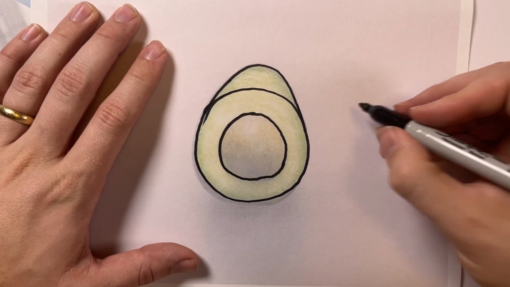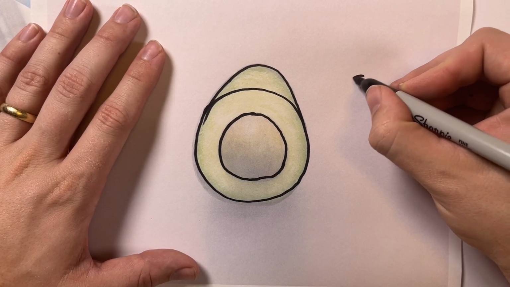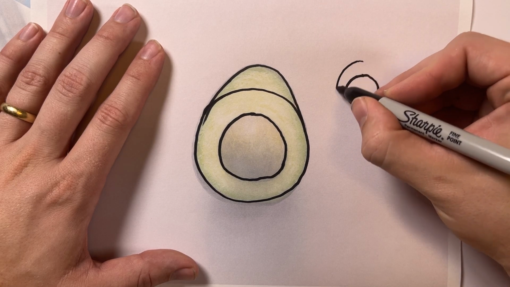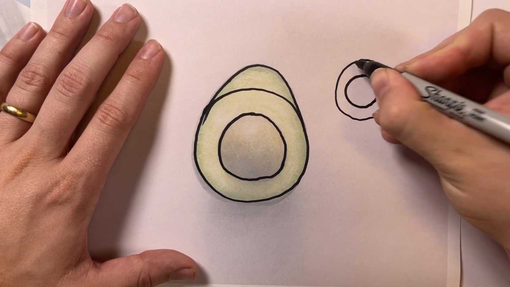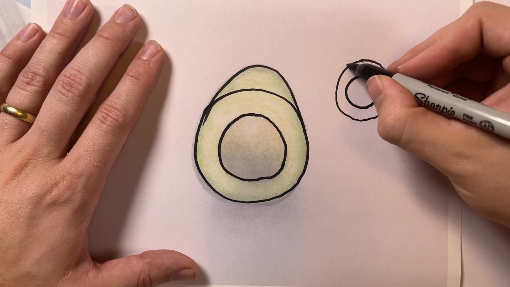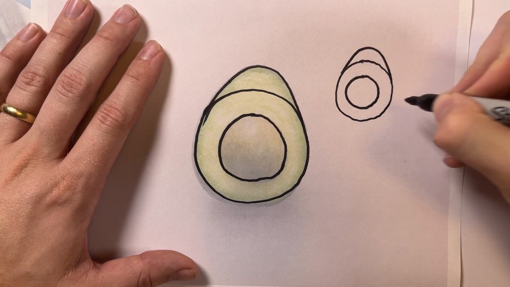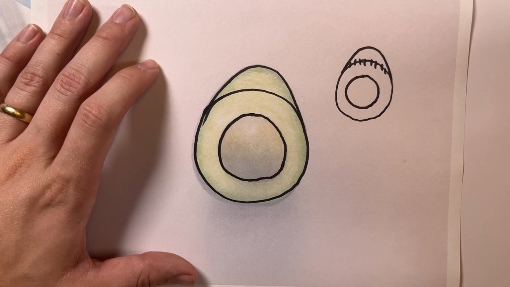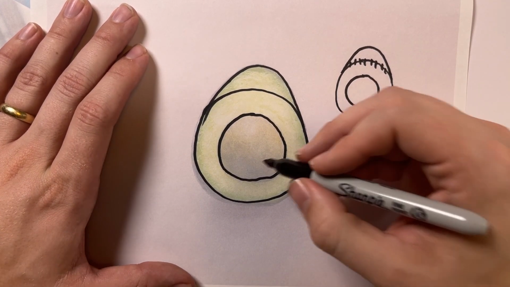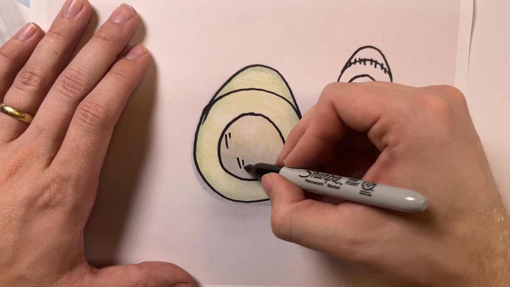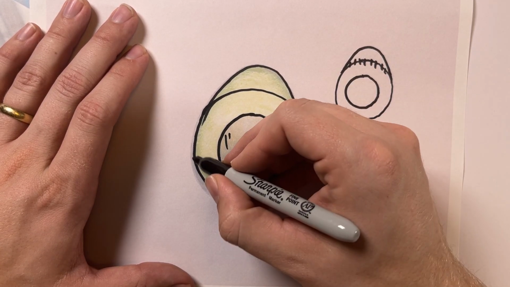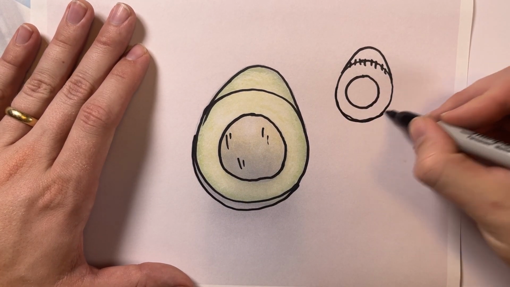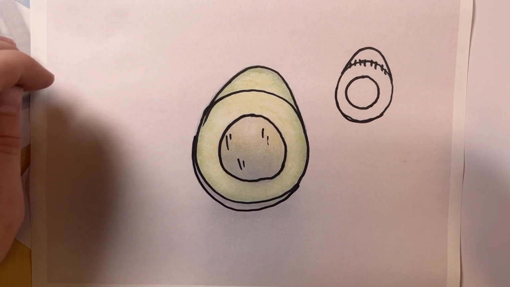So when I draw this on my own, I can start with a circle here, then I can add a circle on top, and I see my bump. Now I have an avocado if I decide to erase this line. So you start with the simple shapes first, then go into any more detail. You can add some detailed lines for the pit, or maybe even a little bit of the outside coming around. But we start with the basic shapes first.